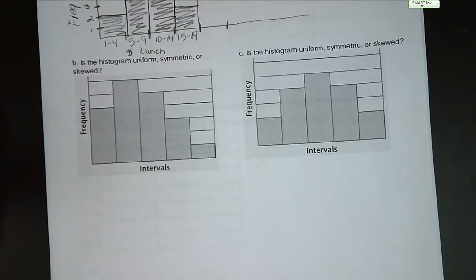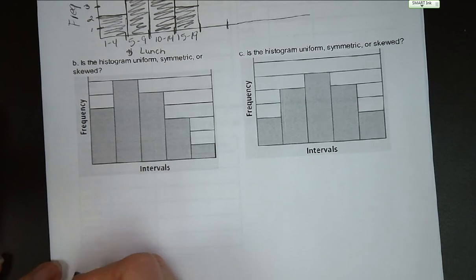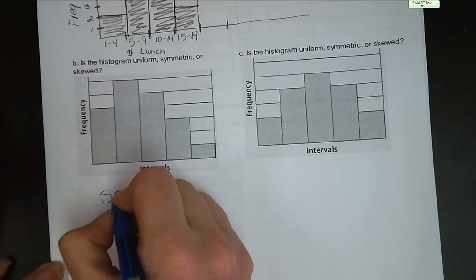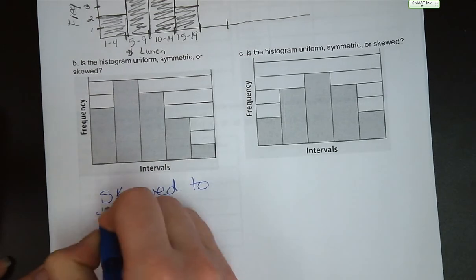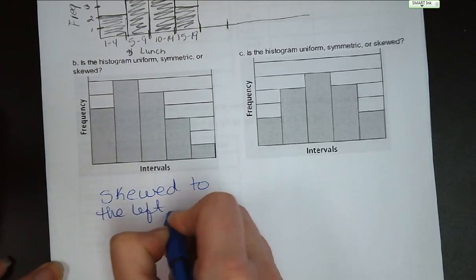So letter B, is the graph skewed, uniform, or symmetric? I read that completely out of order. That's going to be skewed because you can see that peak is not in the center. It's pushed off to the left-hand side. So it's skewed to the left.